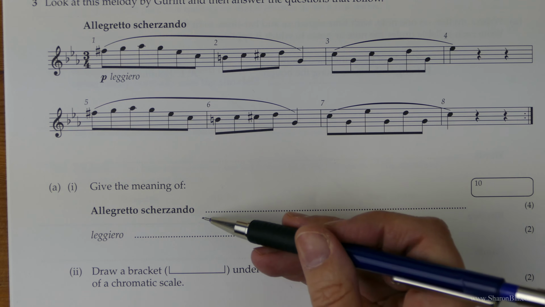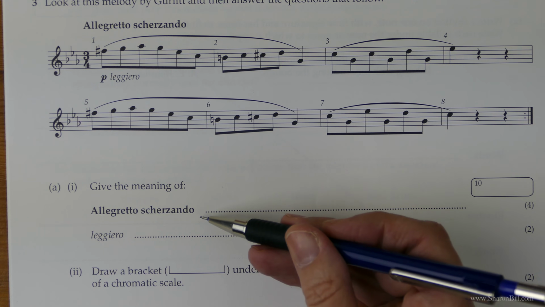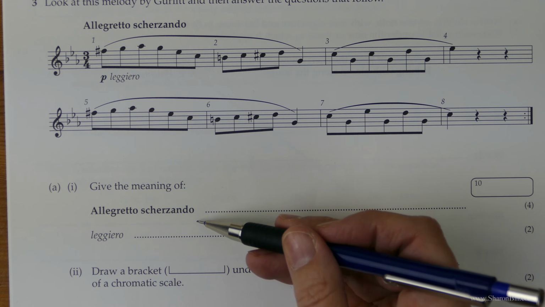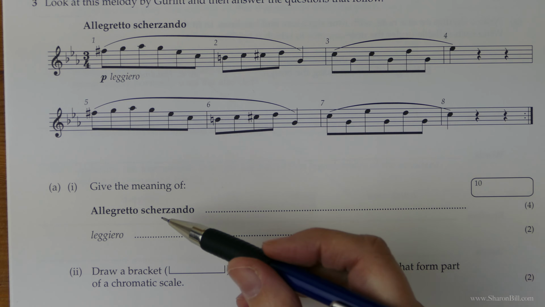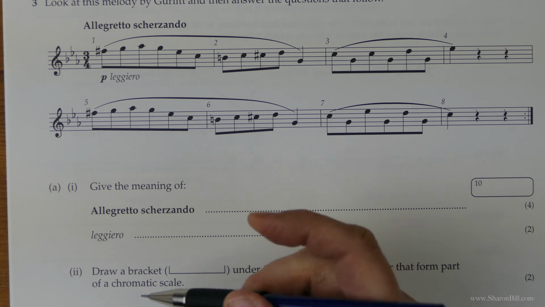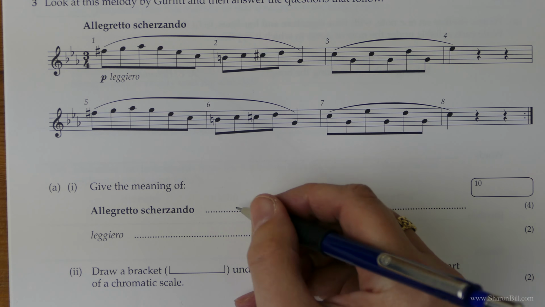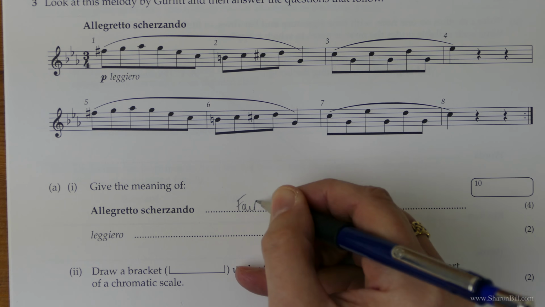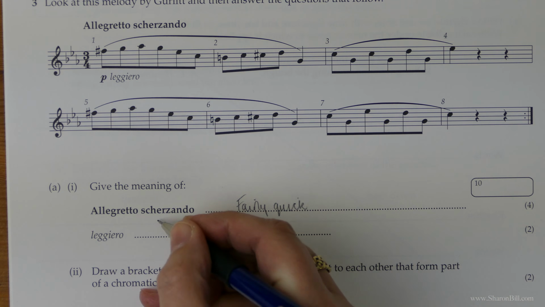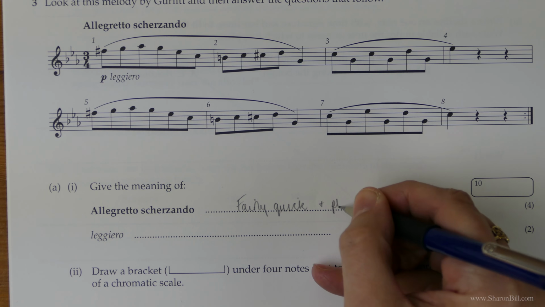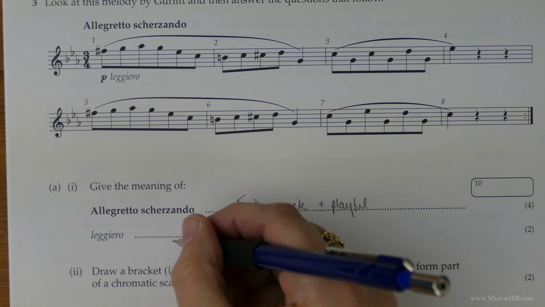Remember, this is the performance terms from grades 1, 2, 3 and 4. It all accumulates, so there's quite a lot to go at, and so this is a really good revision technique. So let's just give these their full definition. Allegretto is fairly quick or quite quick. Either one of those will do. And this is playful. So there we go. Leggero is lightly.